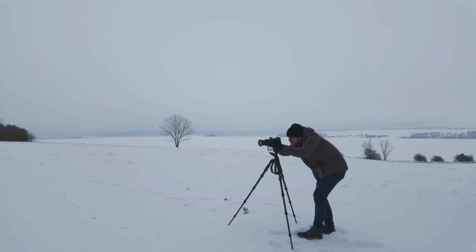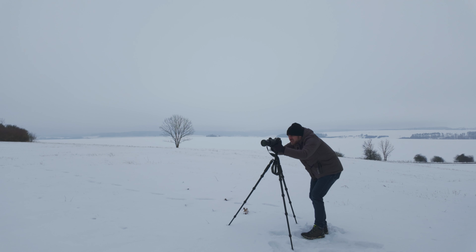Oh, that's a beautiful shot. Oh, it's a fox. Oh, there's a fox running across the snow. It's such a beautiful frame. Just a white empty space at the bottom, the fox in the middle, and then some background. It's such a beautiful shot.